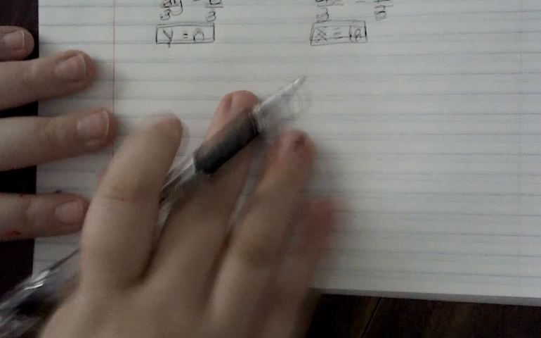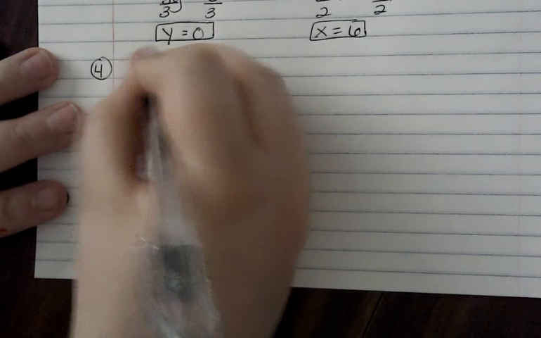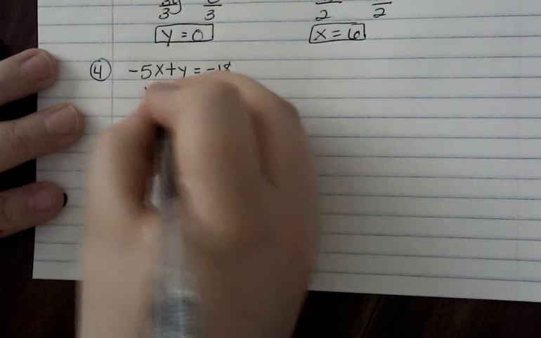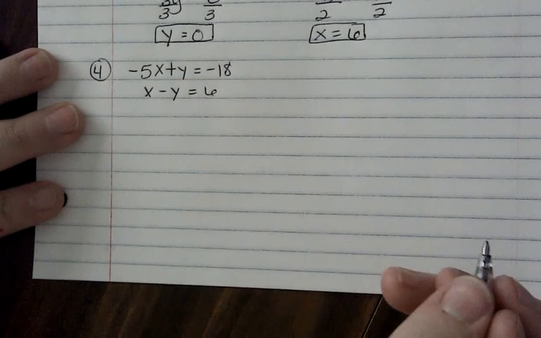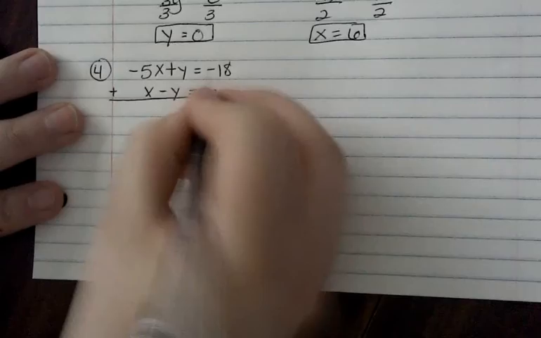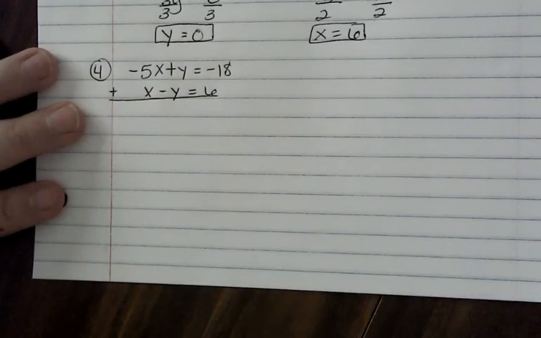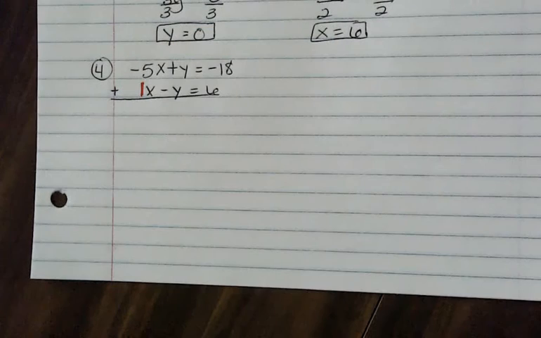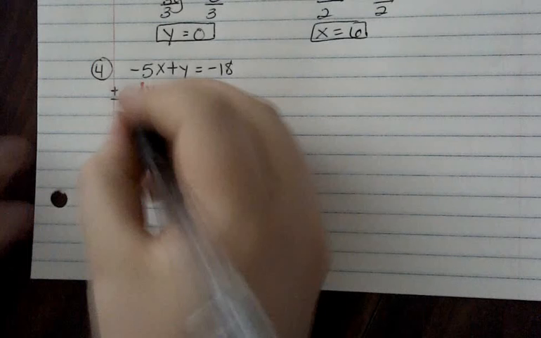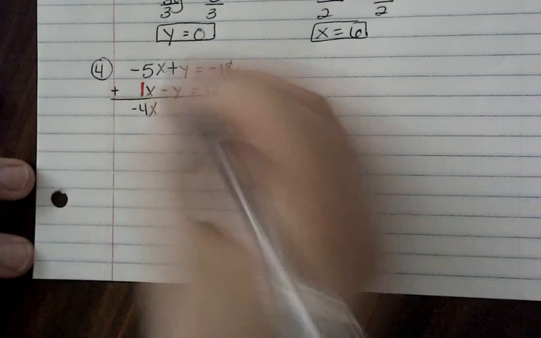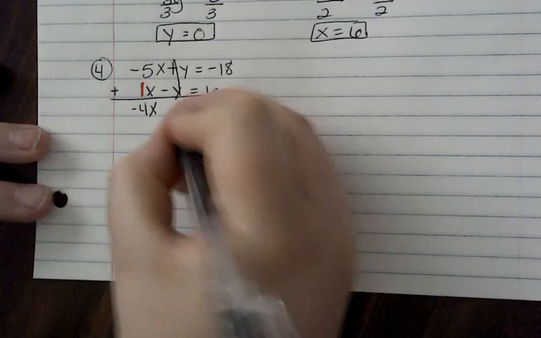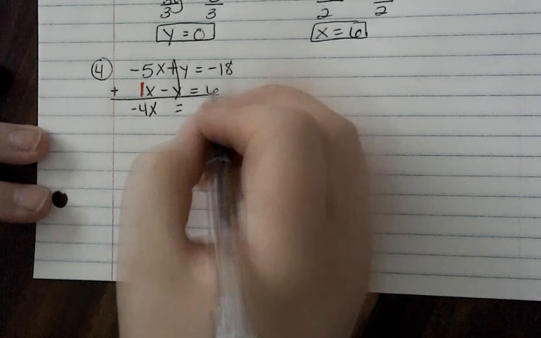Now looking at number 4, I have -5x plus y equals -18, and then x minus y equals 6. So I'm going to add these two equations together to get -5x plus x. So this is understood to be a 1, so -5 plus 1 is -4x, y plus -y, those are going to cancel, equals -18 plus 6 is -12.